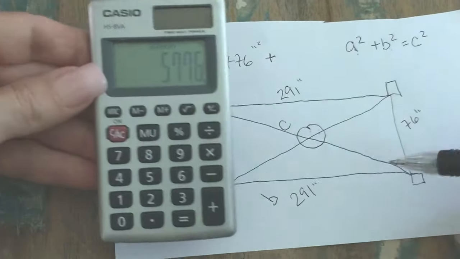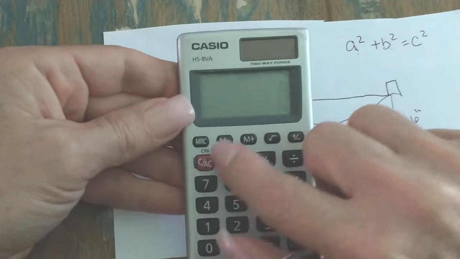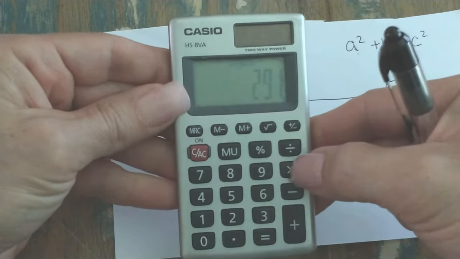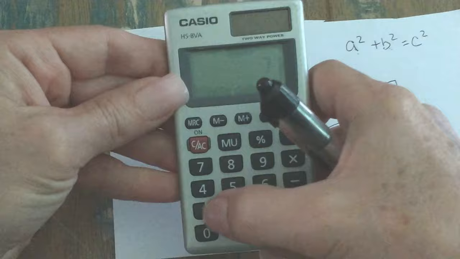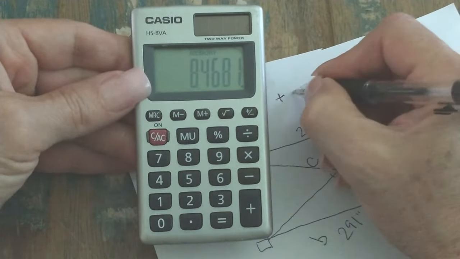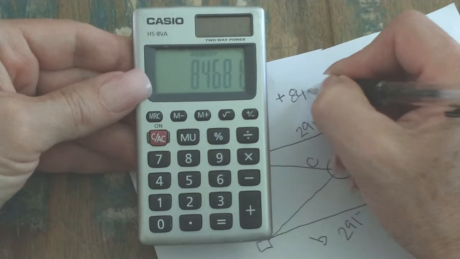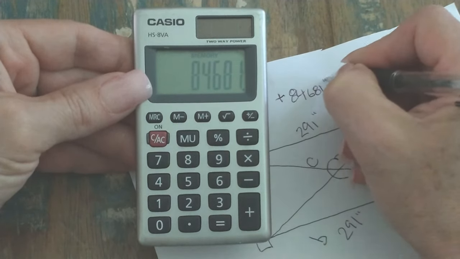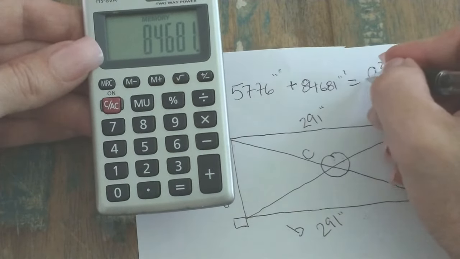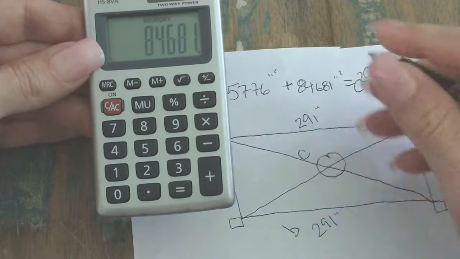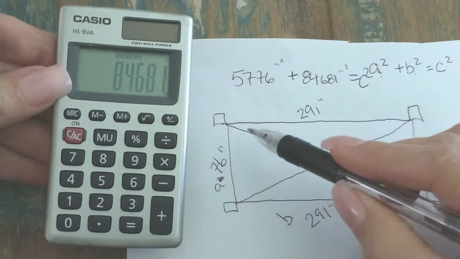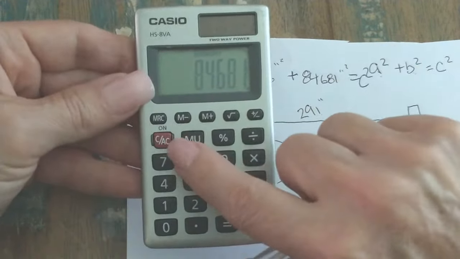And then now I need to square my B. So always zero out your calculator. So that is 291 inches times itself, 291 inches. And so the squared value of B is 84,681 squared inches. These two added together equal my C squared, which is this side right here. So I'm just now going to zero out my calculator and add these two values together.